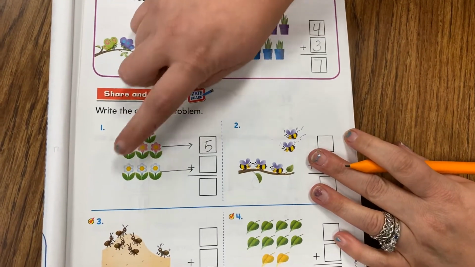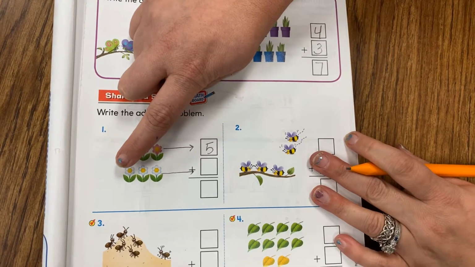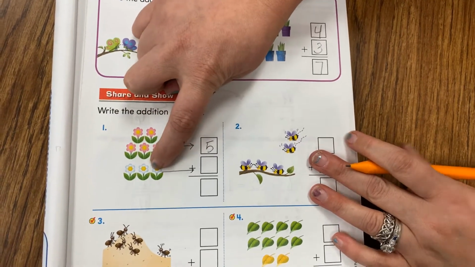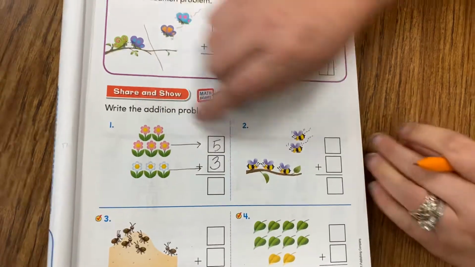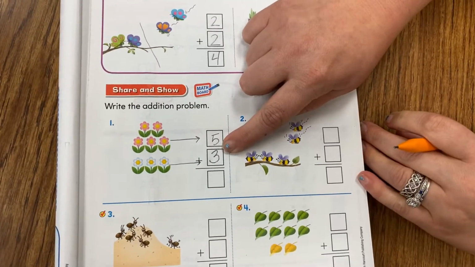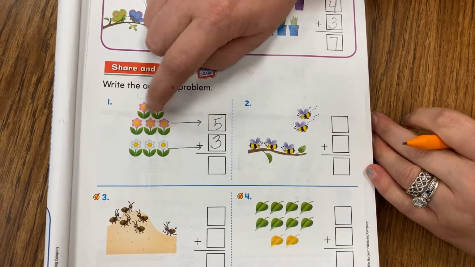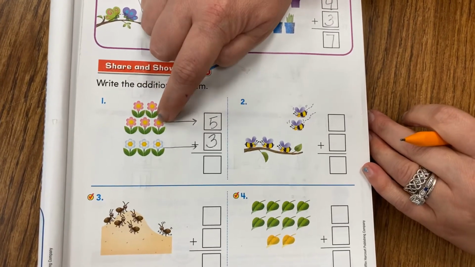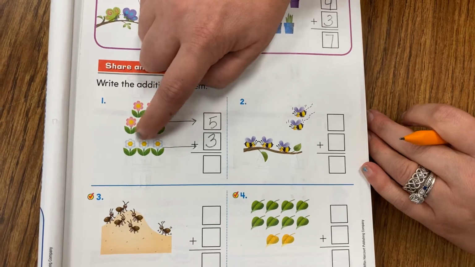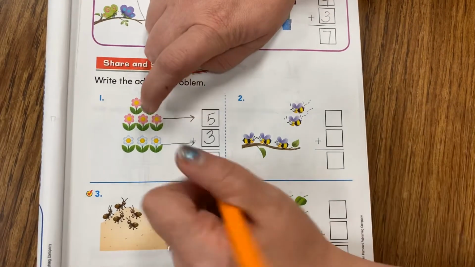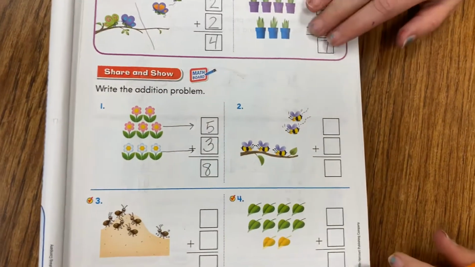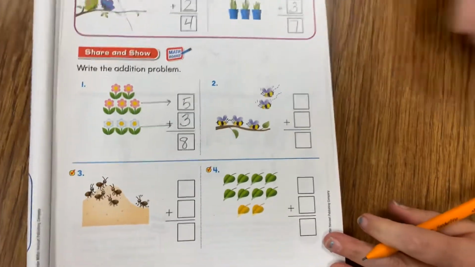Count them up. 1, 2, 3. Good job. So 5 plus 3 more equals, count them together. 1, 2, 3, 4, 5, 6, 7, 8. Nice job.